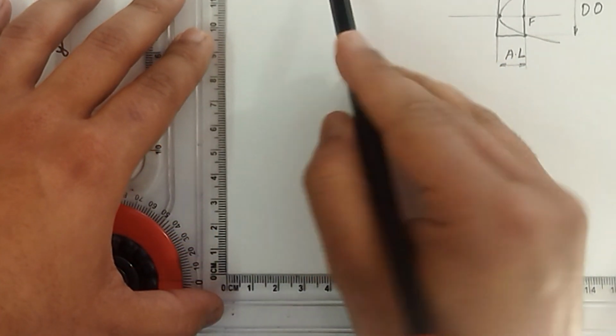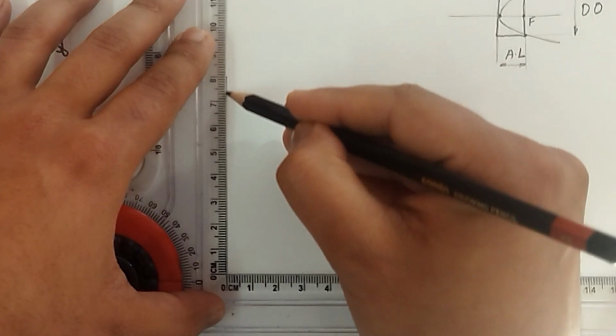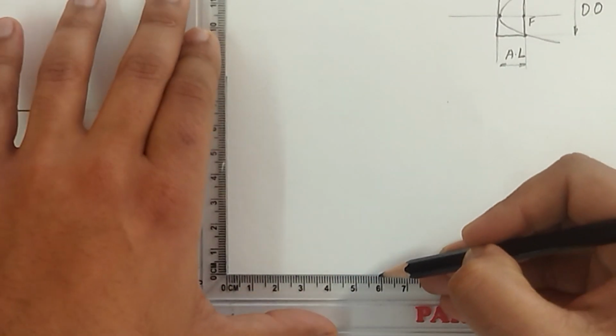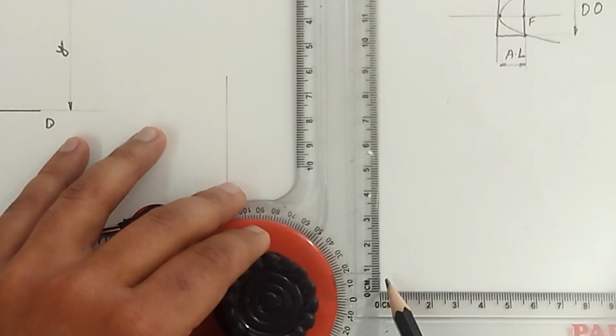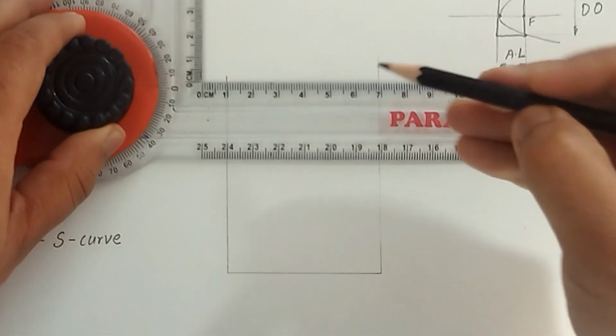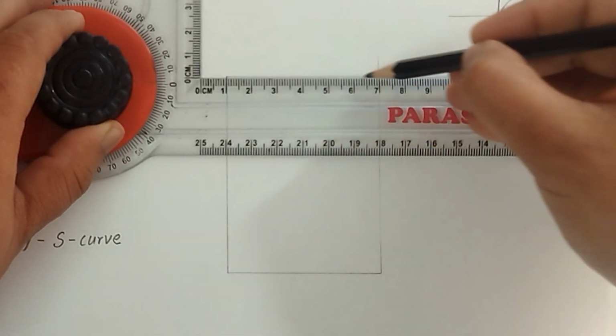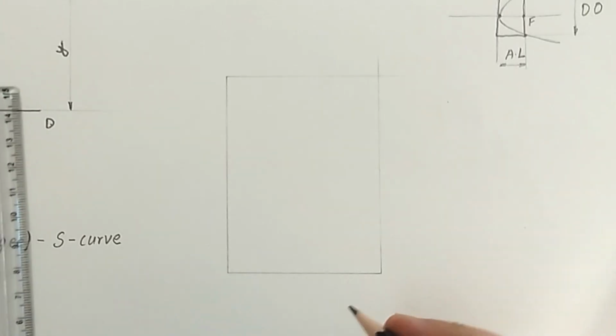So the double ordinate is 80, and the axis length is 60.